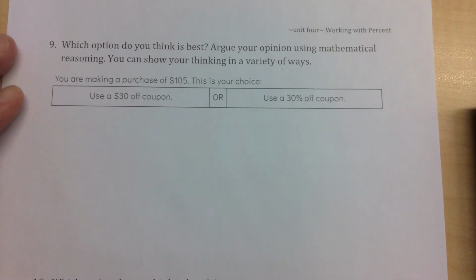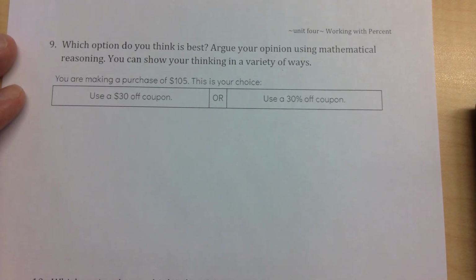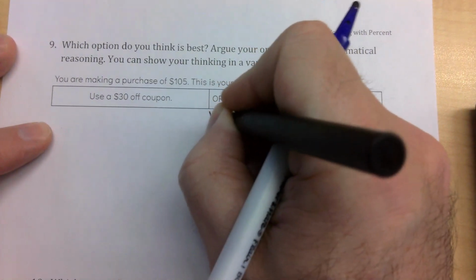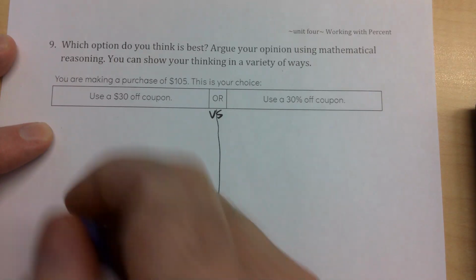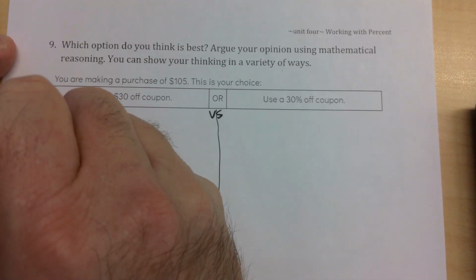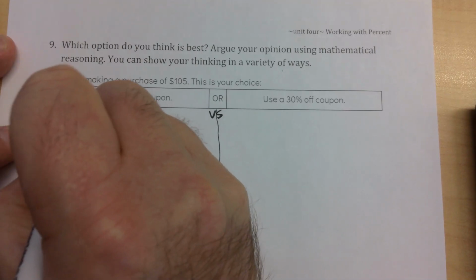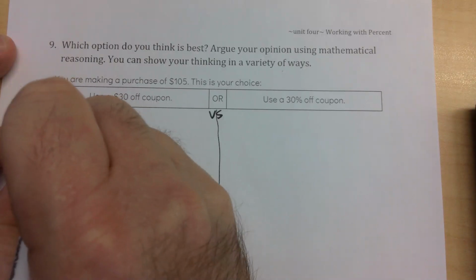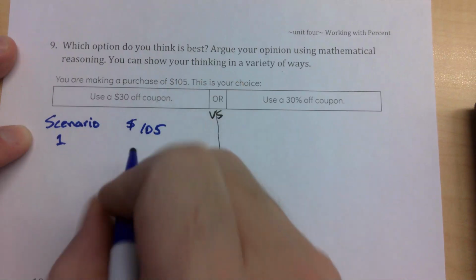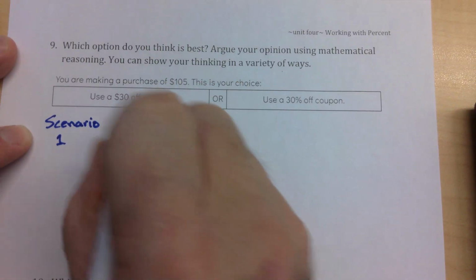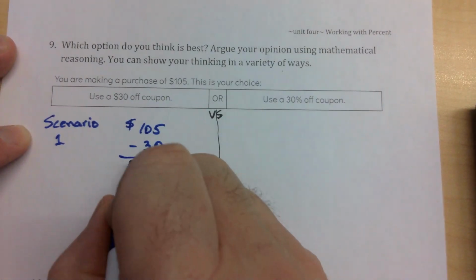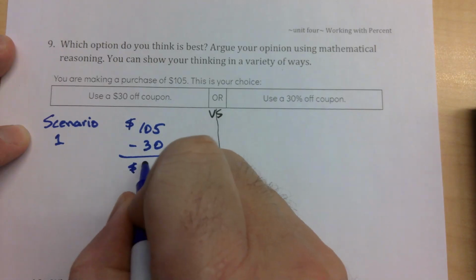Okay. Well, let's actually just do this. Let's do a versus here. Let's do a comparison. Well, this one's easy. We'll call it scenario. Okay, scenario 1. You have a purchase of $105, and you're going to take away $30. It's a $30 coupon. It's not a percentage. It literally is a gift card for $30. So what are you left with? You're left with 75 bucks.